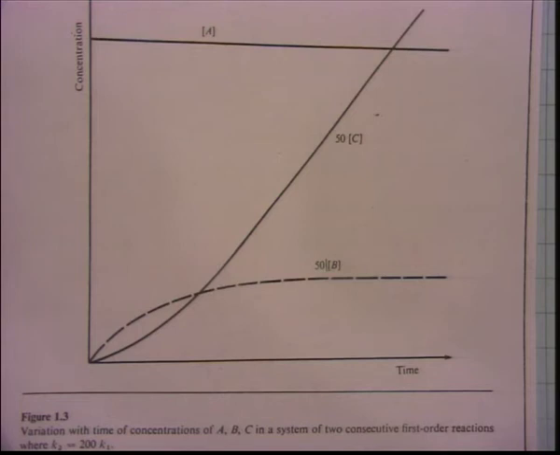Let's look at all the concentrations again. C is building up, C is growing, isn't it? The concentration of C first increases a little slowly, then it picks up and then becomes almost linear. Concentration of B picks up and then it kind of levels off and reaches some kind of a steady value.